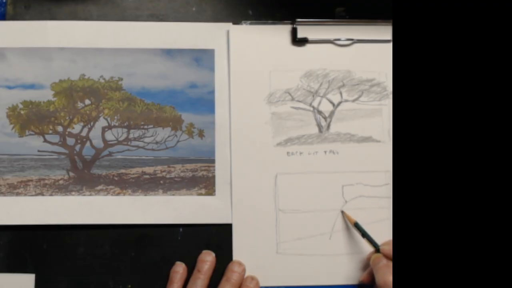And then the trunk here is up above here. It's going to come up and across. And this part of the trunk is down here, and it curves up, crosses over.